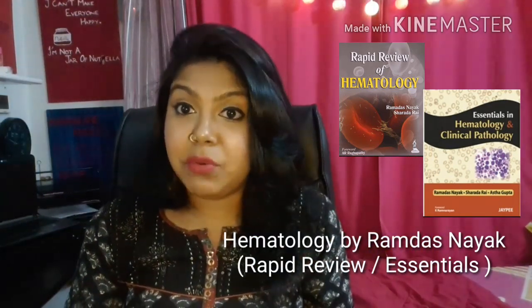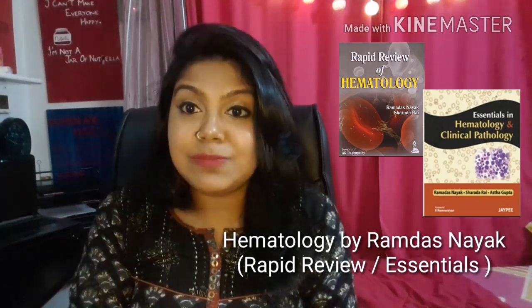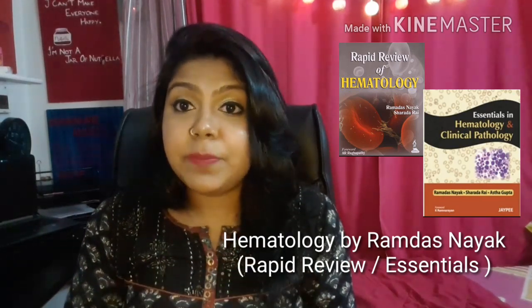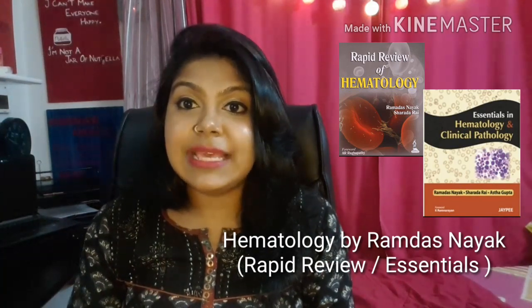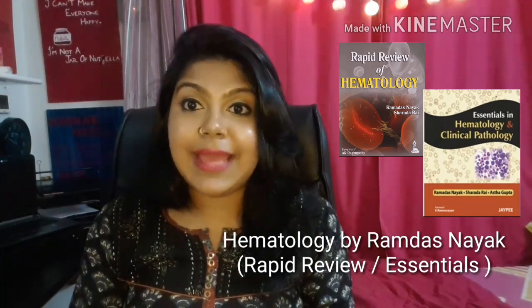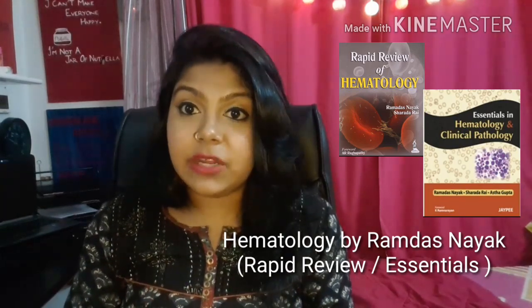And moving on to two other textbooks I quickly want to mention: the Rapid Review of Hematology by Ramdas, as well as Essentials of Hematology and Clinical Pathology by Ramdas. Yes, both of these textbooks are authored by the same author as my Holy Grail textbook, which is Ramdas. And in my opinion, both of these textbooks are really good. The only difference is the way in which they are formatted and the writing style of the books.